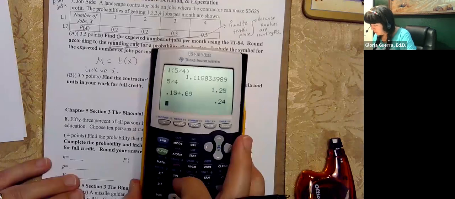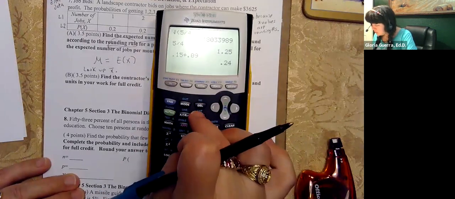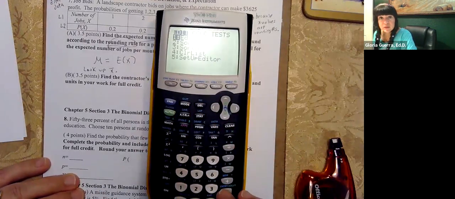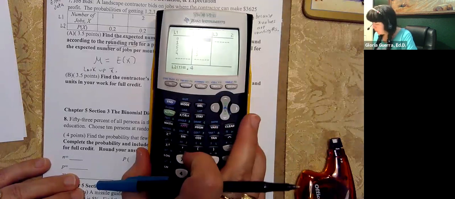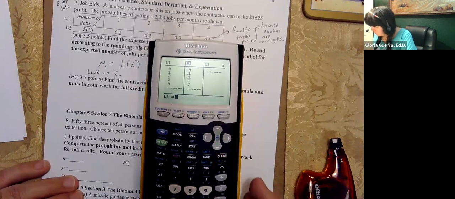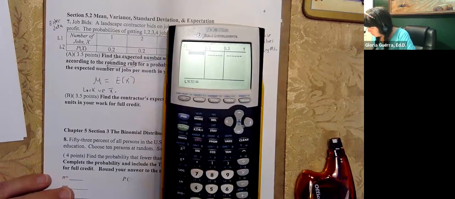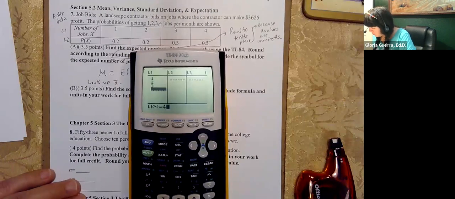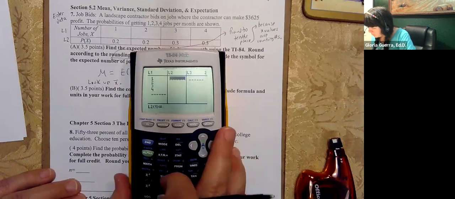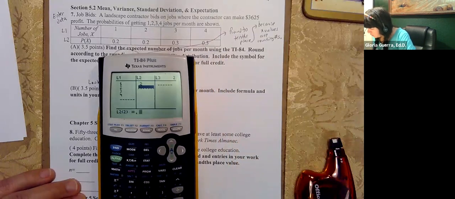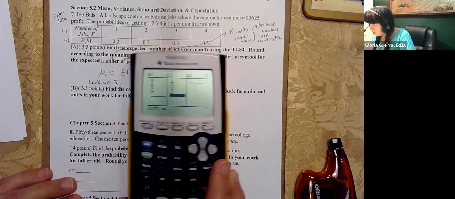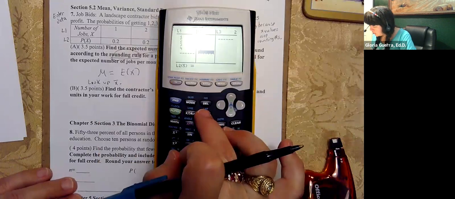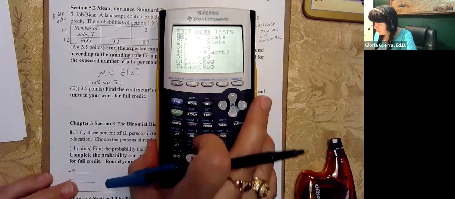Okay, so let's go to stat, edit, and go up here and clear. Okay, so let's see. So 1, 2, 3, 4, and then 0.2, 0.2, 0.3, 0.3. Okay, and then go to stat and then calculate, right?